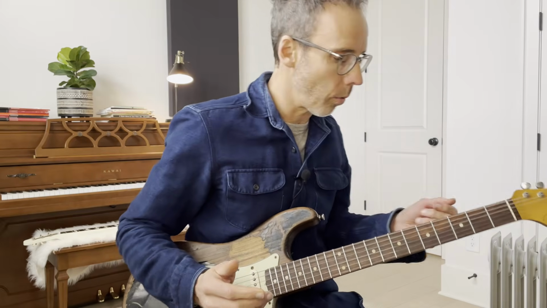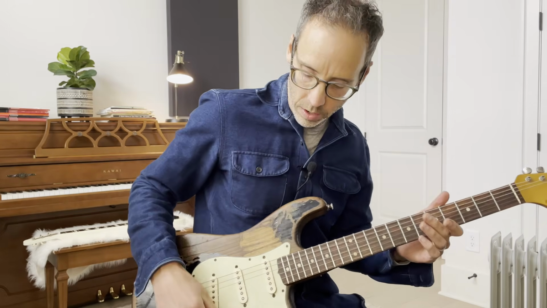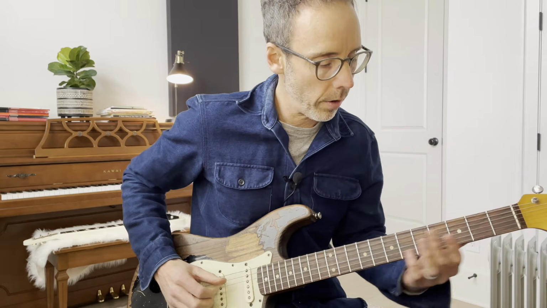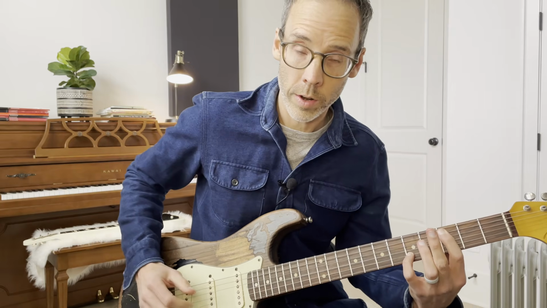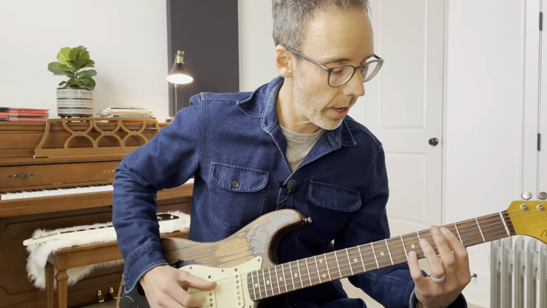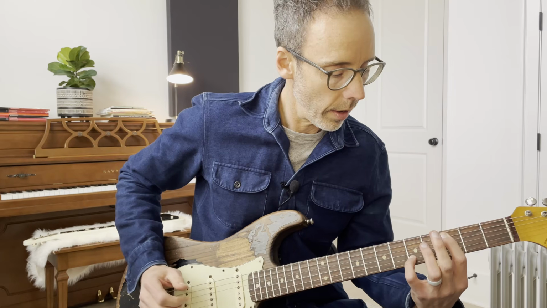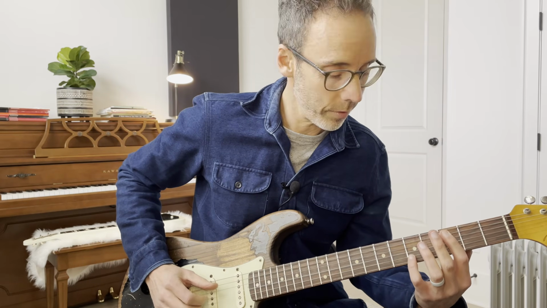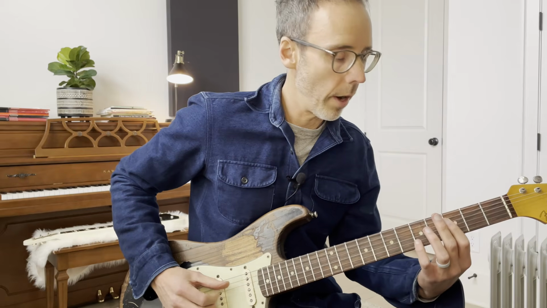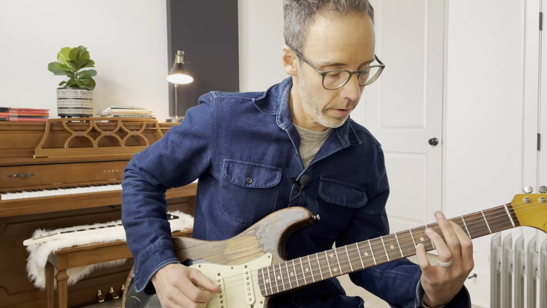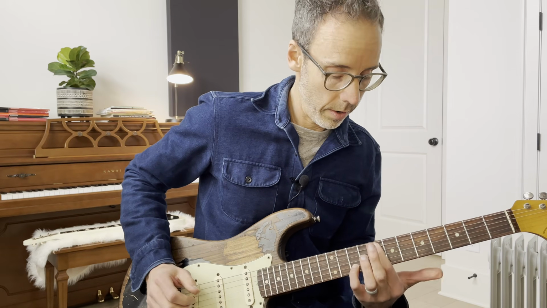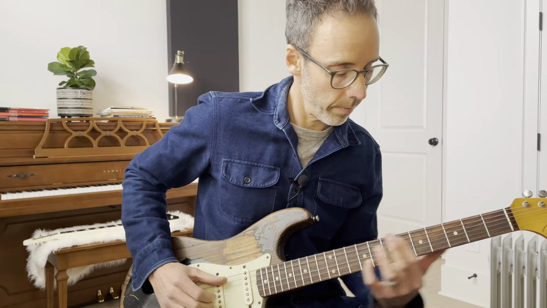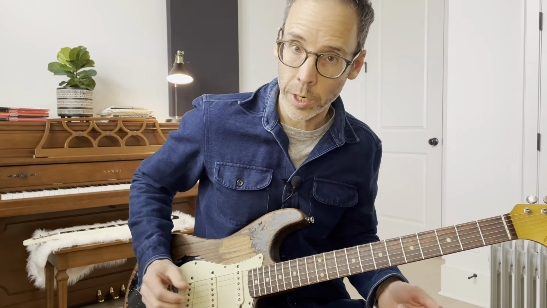Let's look at a couple of applications. We could do a rock thing with this, almost Chili Peppers-ish kind of an idea. I'm in C. So here's a C major, 10th interval here, the C and the E up there on the 2nd string. And I'm just gonna go from here to the 3 minor, and then the 4, the F major. So these are my 3 chords for this example.